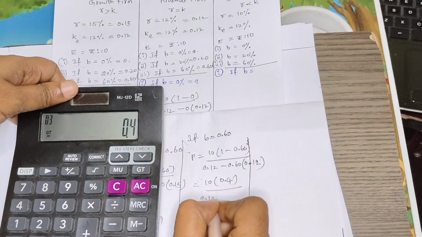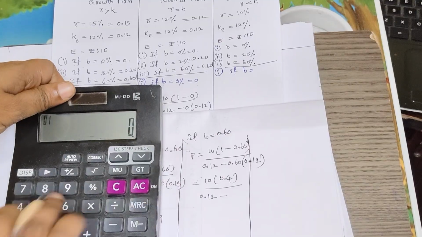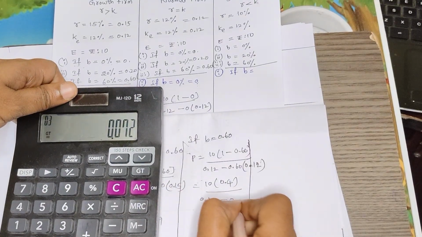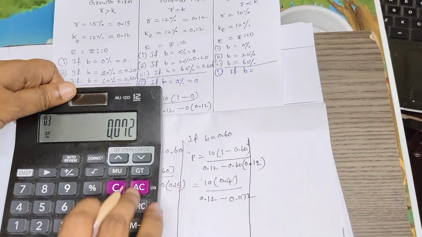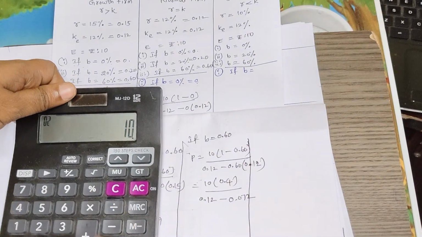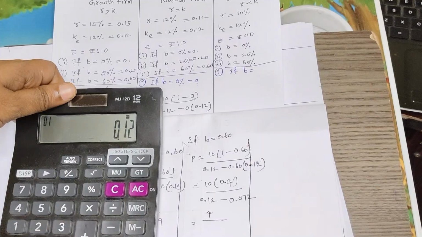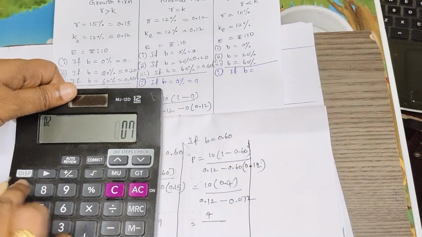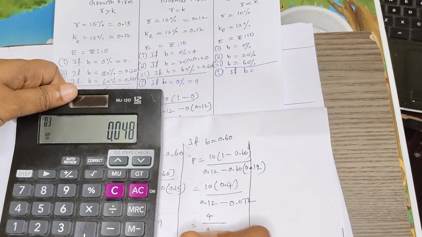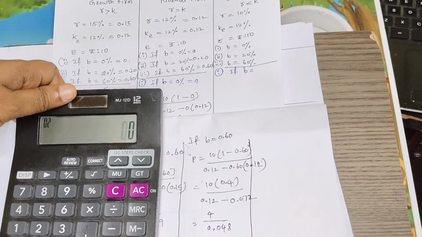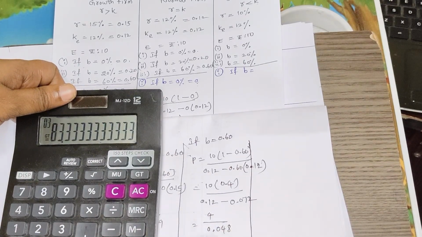Divide by 0.12 minus 0.60 into 0.12, 0.072. Okay, so 0.4 into 10, 4. Divide by 0.12 minus 0.072, 0.048. So 4 divided by 0.048, 83.33.